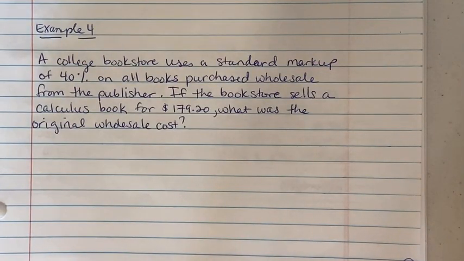Example 4 says a college bookstore uses a standard markup of 40% on all books purchased wholesale from the publisher. If the bookstore sells a calculus book for $179.20, what was the original wholesale cost?